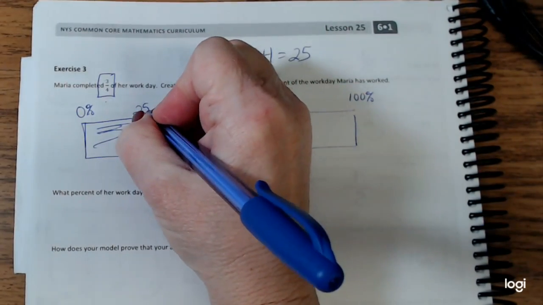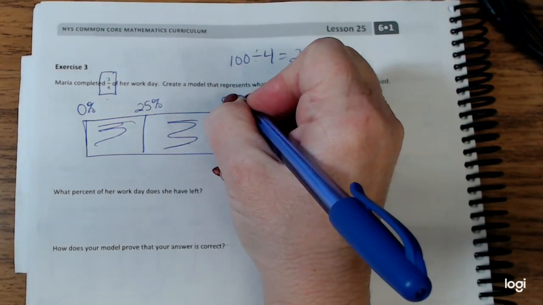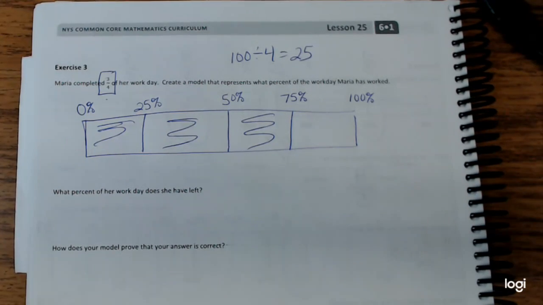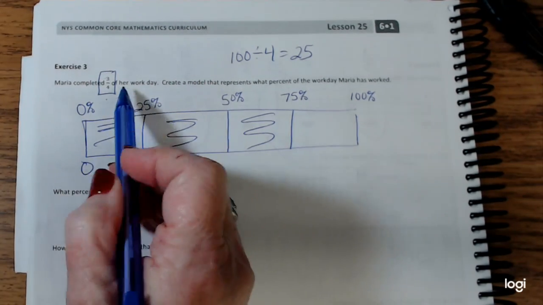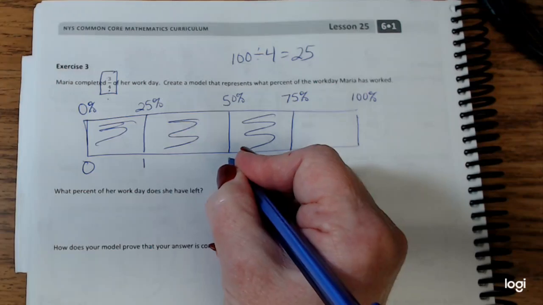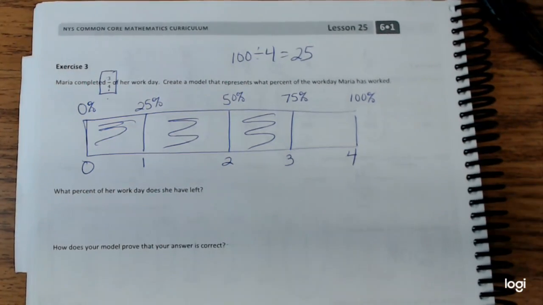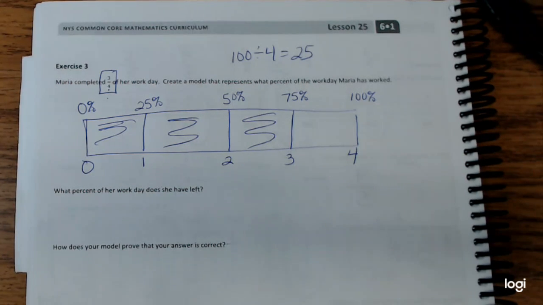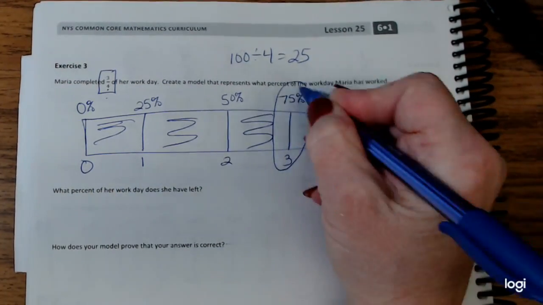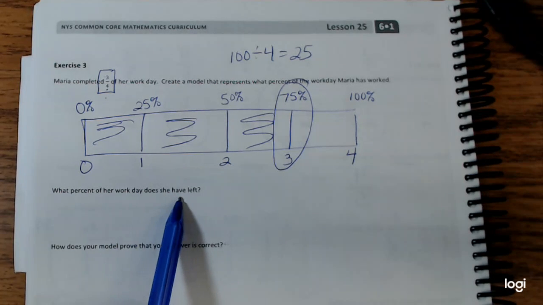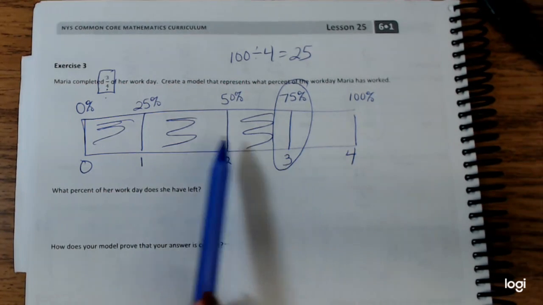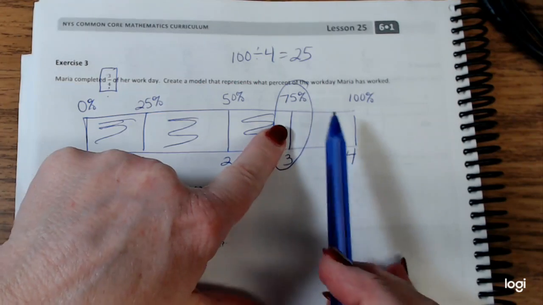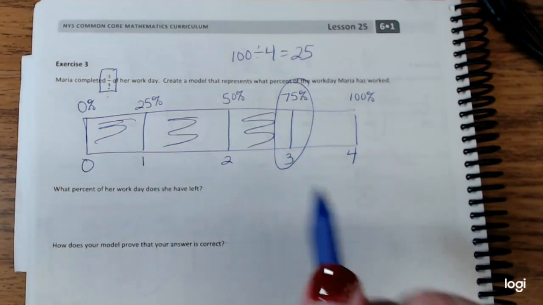So we have here 25%, 50%, 75%, and 100%. All right? And we're going to go here from 0, because remember we're counting up here by 4s. 1, 2, 3, 4. So it says create a model that represents what percent of the workday Maria has worked. Well, let's look. It says 3 out of the 4, which is right here. What percent of her work day does she have left? Well, if she worked 3 of these boxes, and we only have this 1 box left for her to work, what is that box going to be? Well, the difference from 75 to 100.